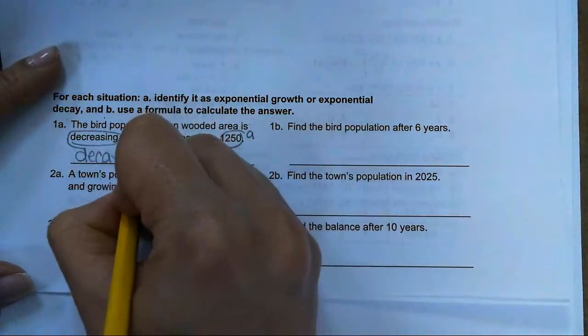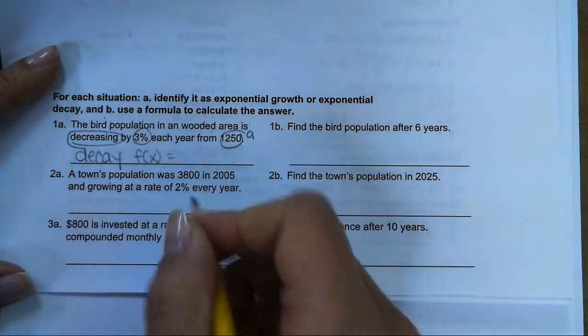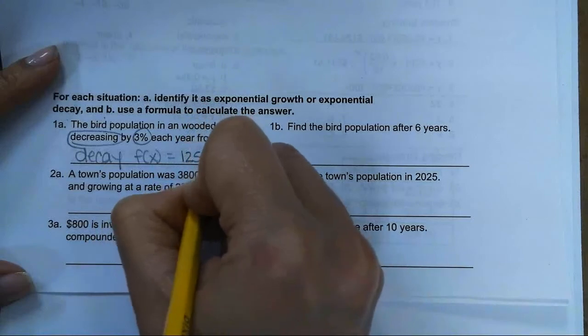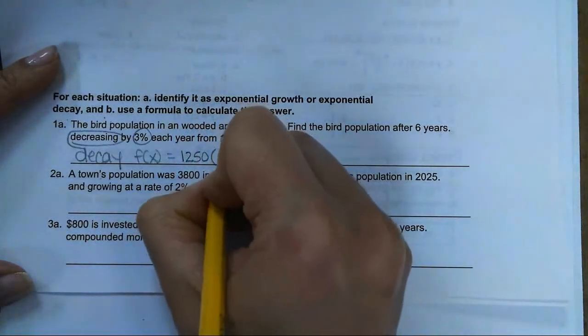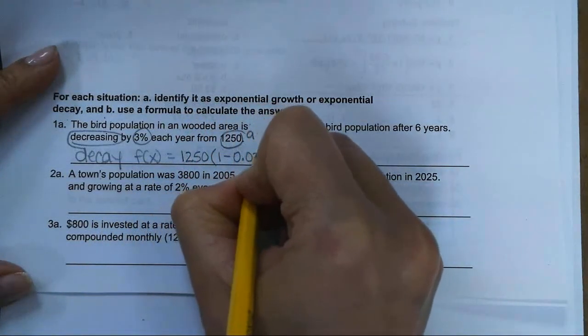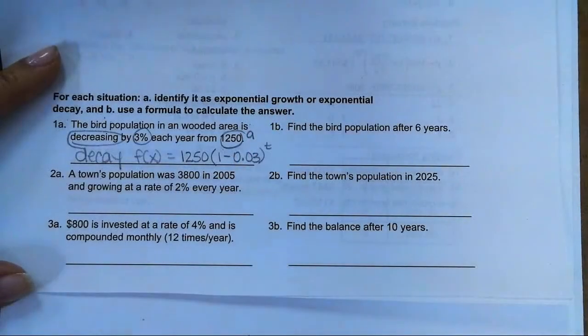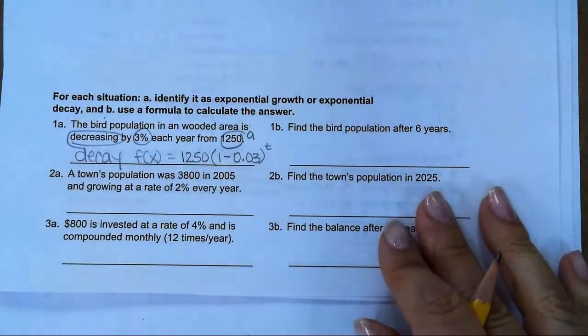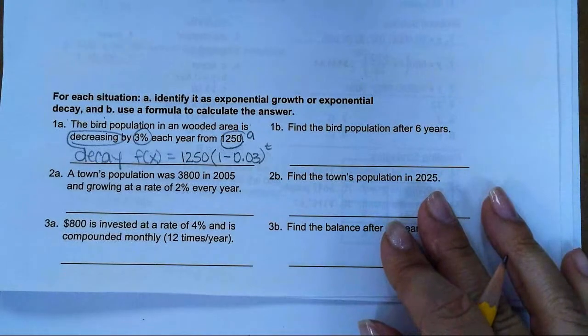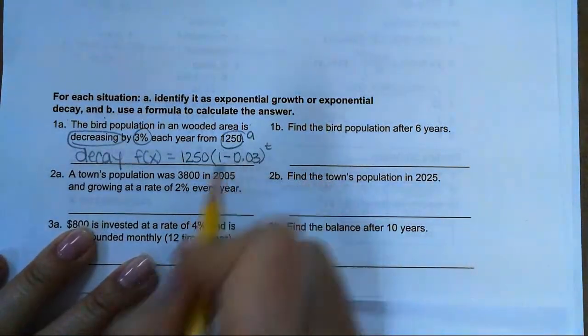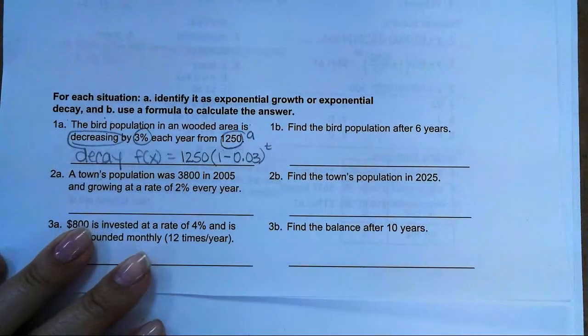So my formula is f of x is equal to 1,250 times 1 minus 0.03, because you want to write it as a decimal. So you want to do that, and now you want to subtract this because you want to simplify it.